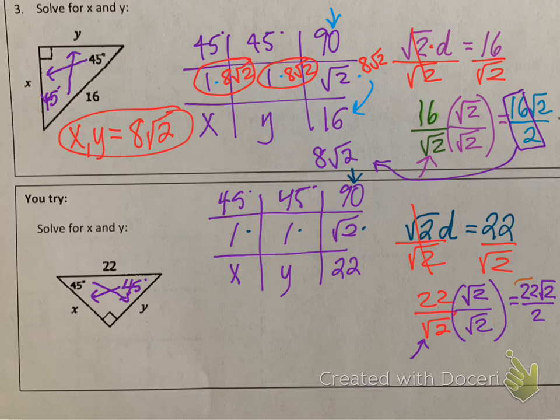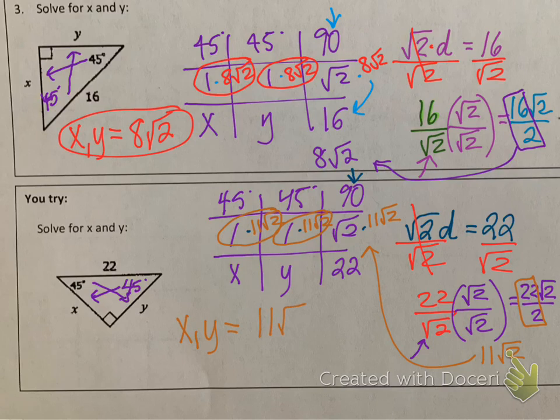Finally, I notice that I can reduce 22 divided by 2, so that gives me 11 square root of 2. So there's my scale factor. I am multiplying all of the original side lengths by 11 root 2. If I look at x and y, they're in the first two columns, so they are just 1 times the square root of 2. So x and y are exactly the same answer, 11 square root of 2.